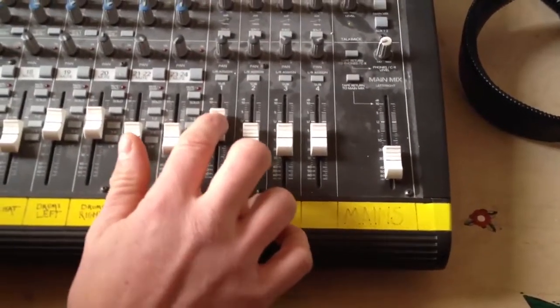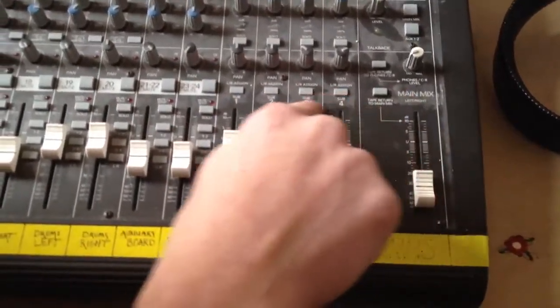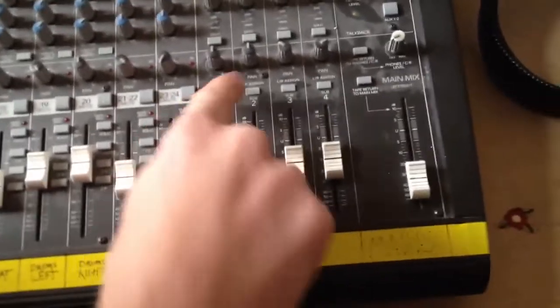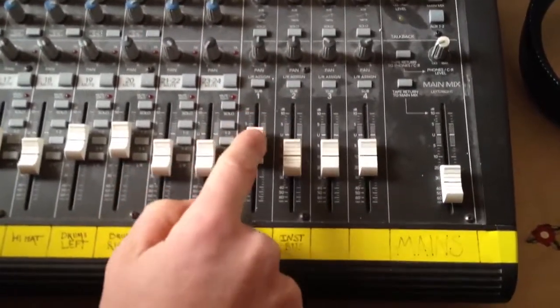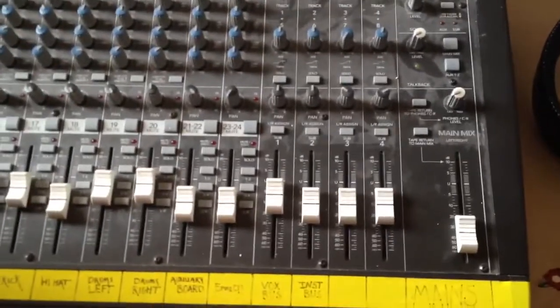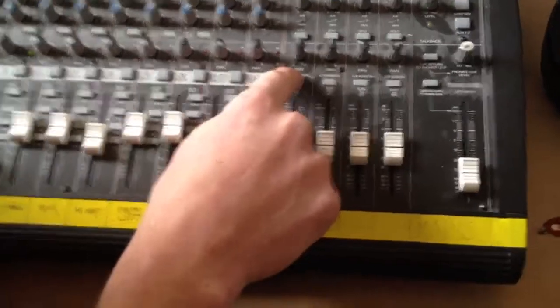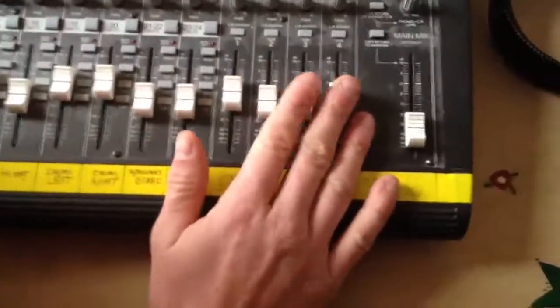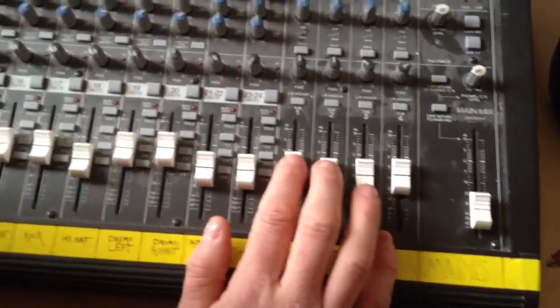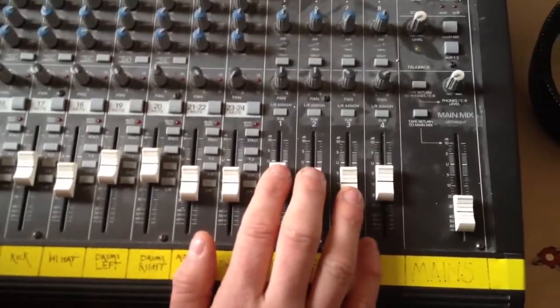Okay. Now these channels also have assignments. Okay. Left and right assign. See that button? If I put that up, that just took anything that's going into this channel and took it out of the main mix. Okay. So you can use these things to mute also. So you just go like that and you mute all the vocals? You mute all the vocals. Okay.